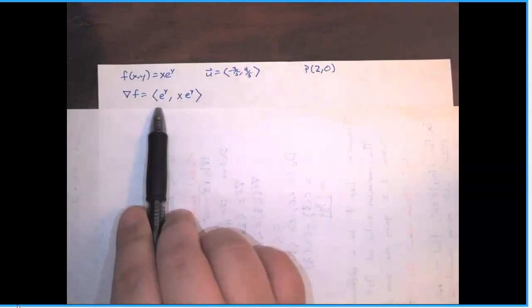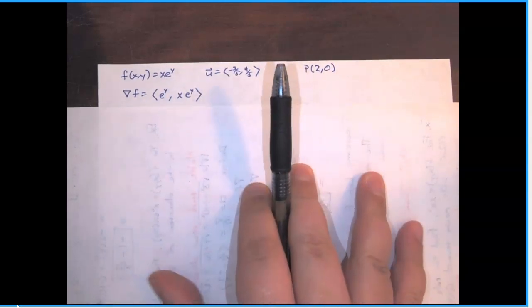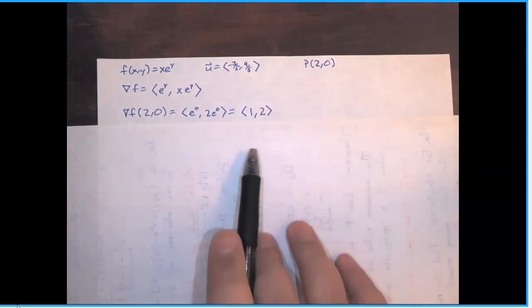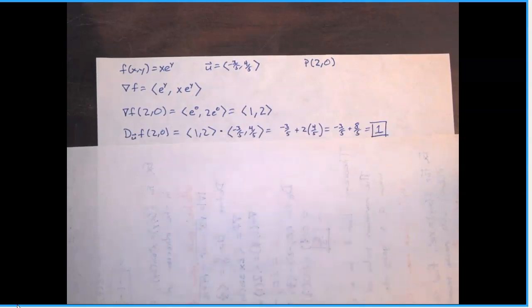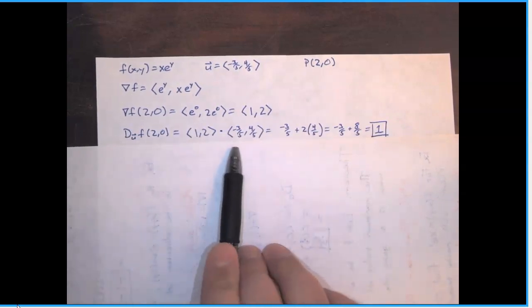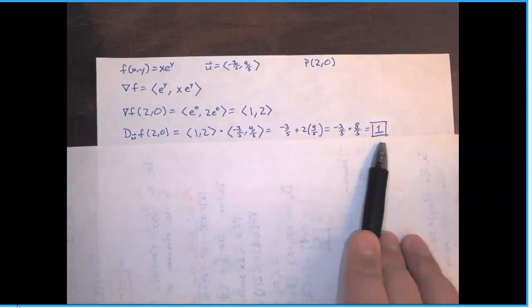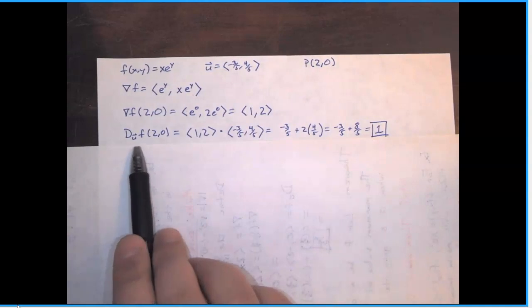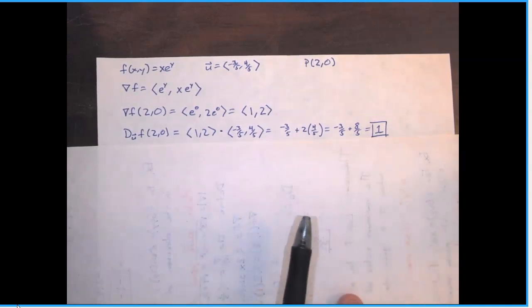So now I compute the gradient. Partial derivative with respect to x is e to the y. Partial derivative with respect to y is x e to the y. Nothing changes. Now I plug in the point (2, 0). And my gradient evaluated at the point is (1, 2). And then I can perform the dot product. So I dot (1, 2) with (-3/5, 4/5). And I just get 1. So the directional derivative of f in the direction of u, which was (-3/5, 4/5), evaluated at the point (2, 0), is 1. That's our answer.